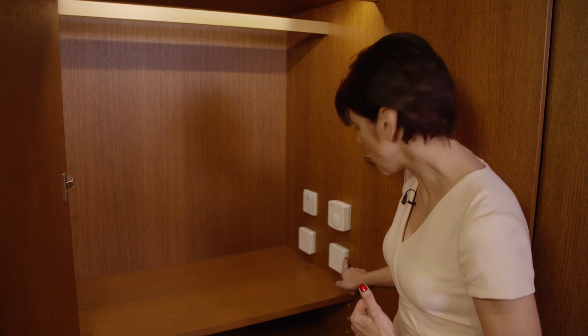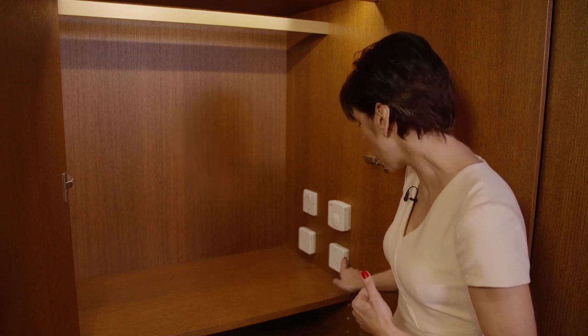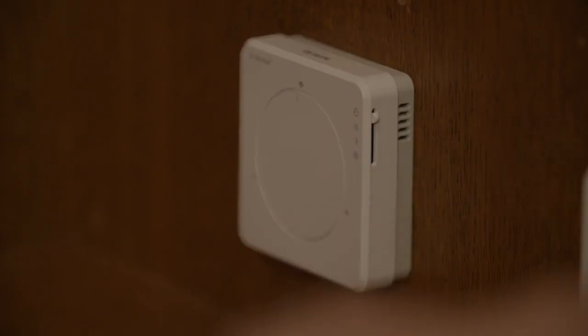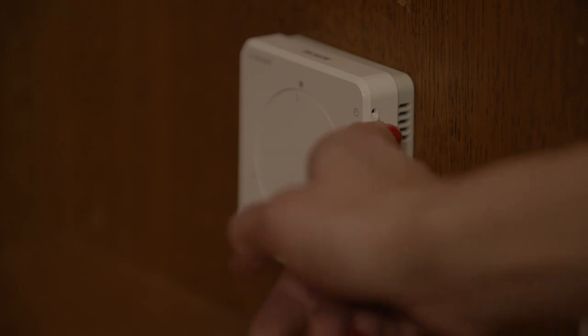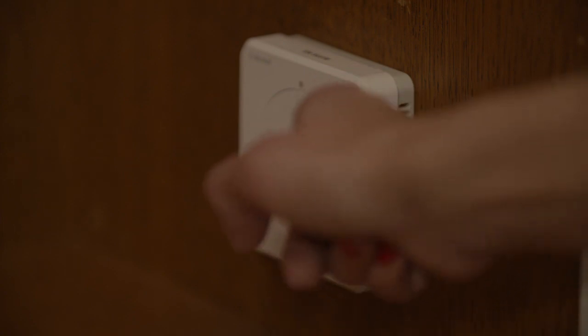You'll see a slider switch on the side of the controller. This is already set to talk to your Home Hub, so you don't need to touch that. That should be set in the very, very top location.